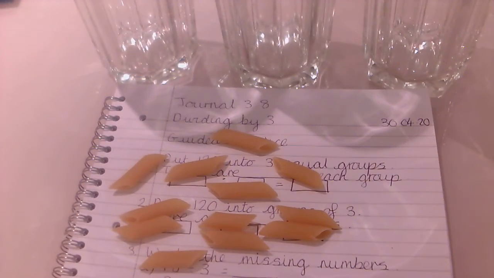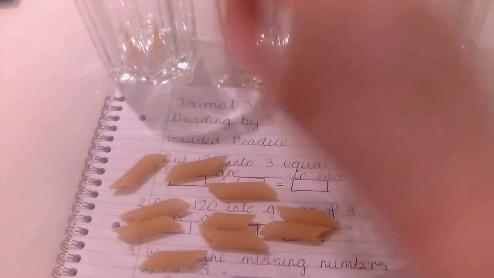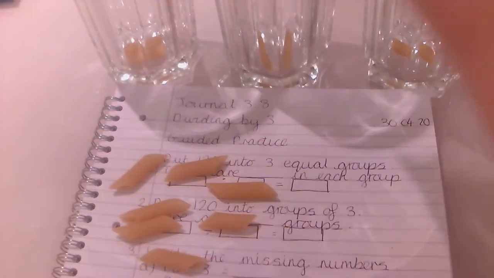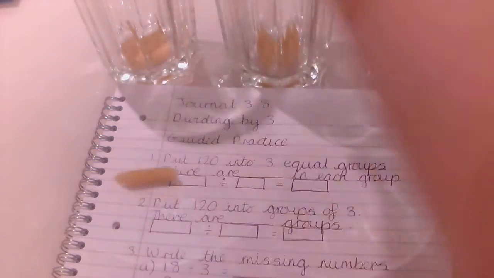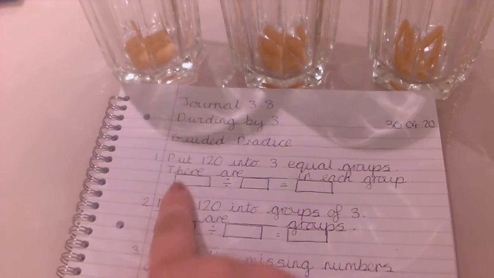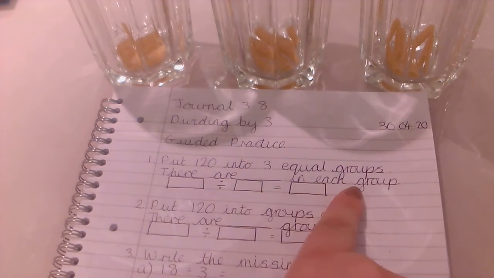So one by one we're going to put them into the glass. And then we'll start again, and again, and again, until they've all gone. Now, next part says there are how many in each group.